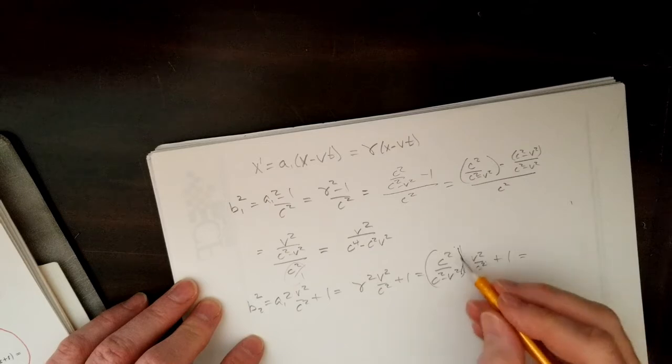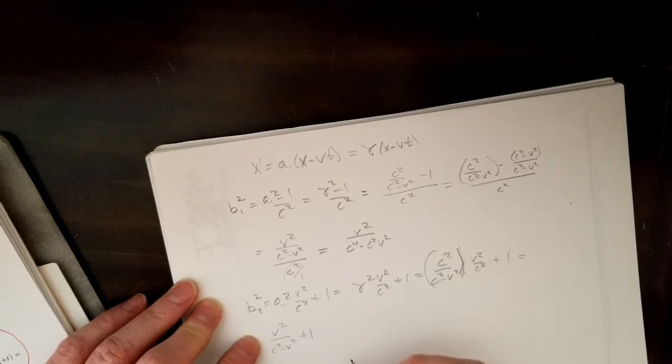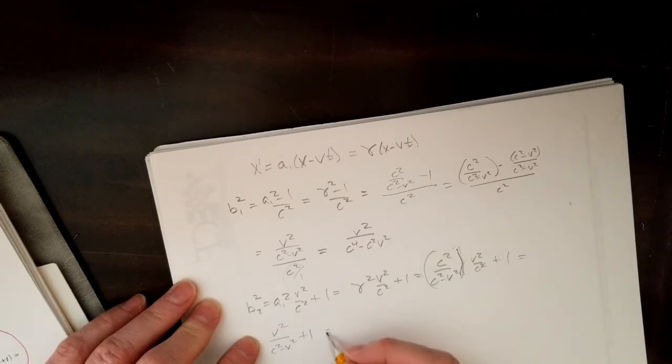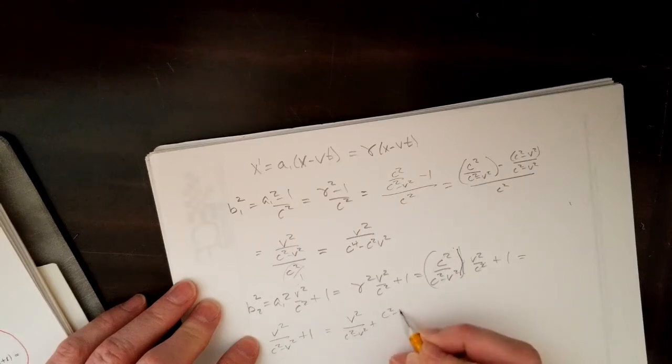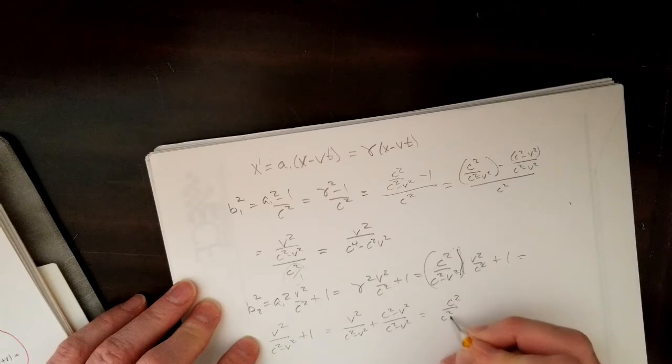The c squareds cancel out, and I'm left with v squared over c squared minus v squared plus 1, which is v squared over c squared minus v squared plus c squared minus v squared over c squared minus v squared. Combining them, the v's cancel out, and I'm left with c squared over c squared minus v squared.